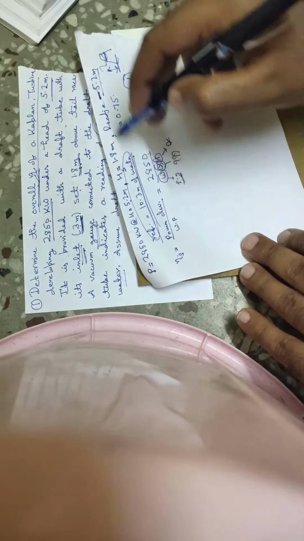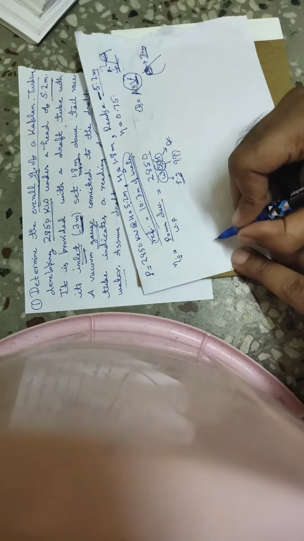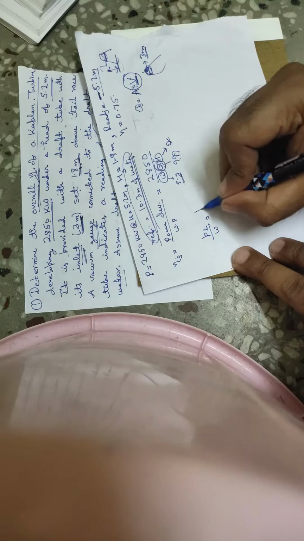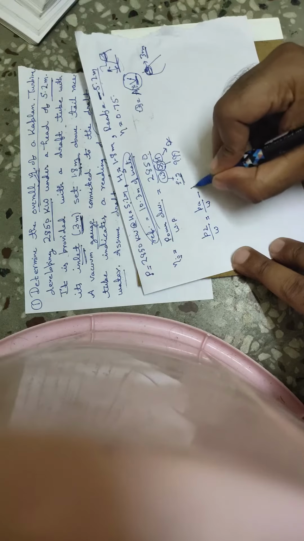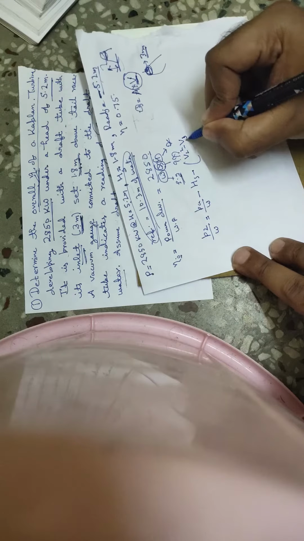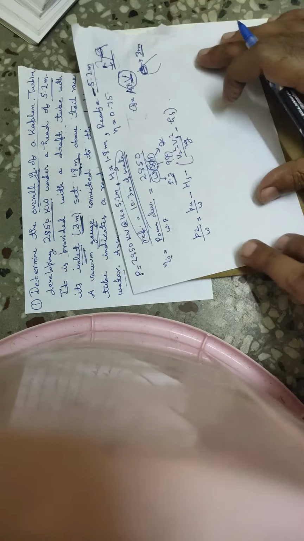Now how to find the velocity? We have to apply the formula of draft tube, whatever the formula we have studied in the last class. The formula says P2/W is equal to Pa/W minus Hs minus (V2 square minus V3 square)/2g minus Hf. So this is the formula that we know.